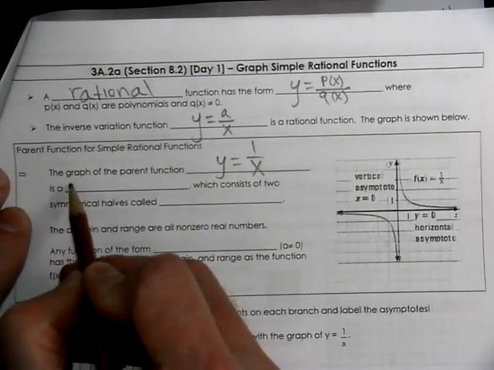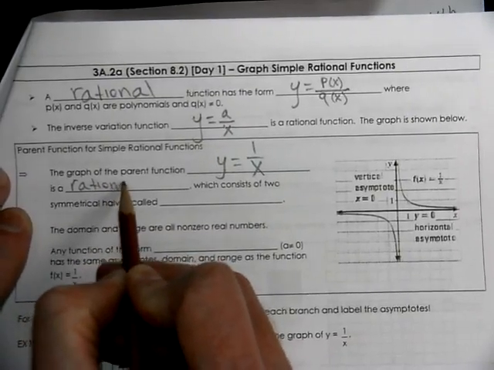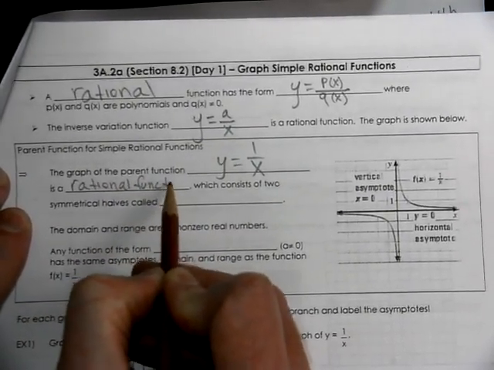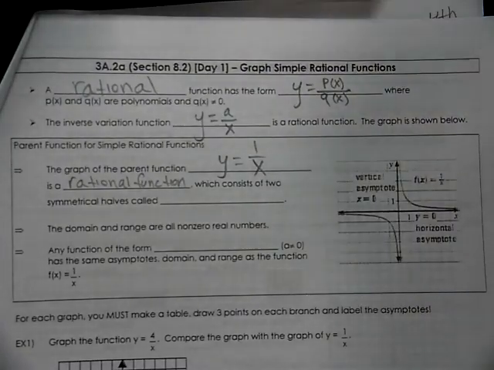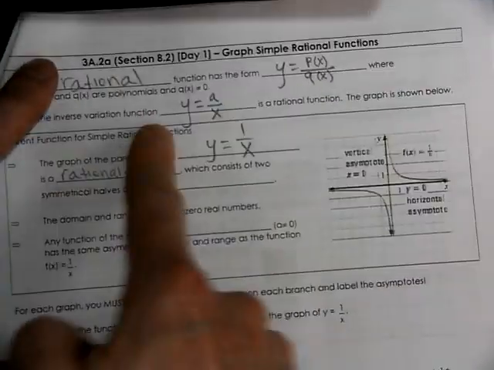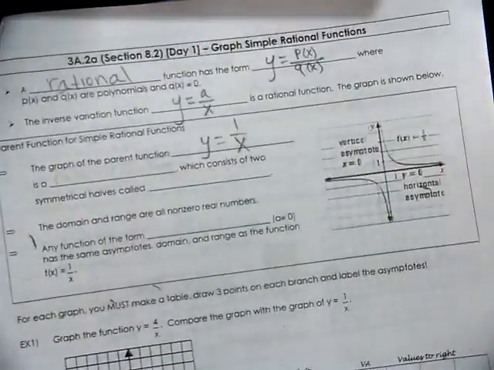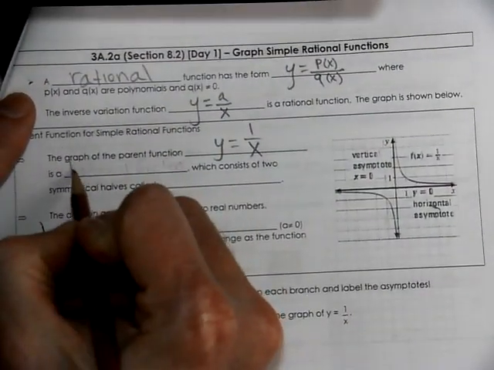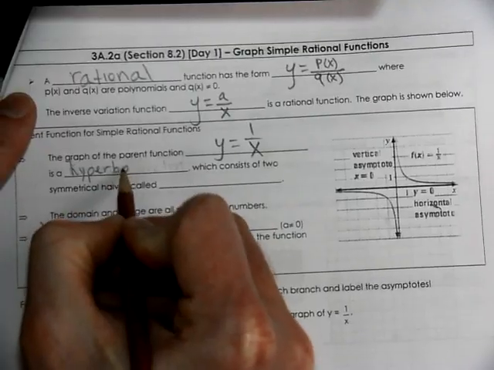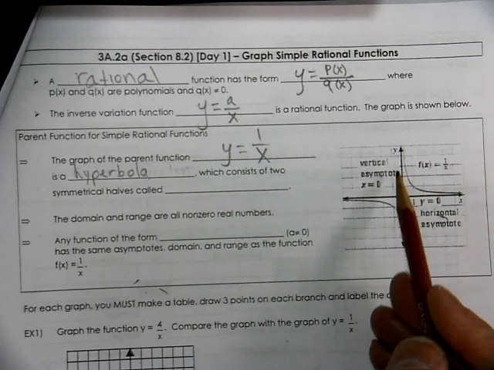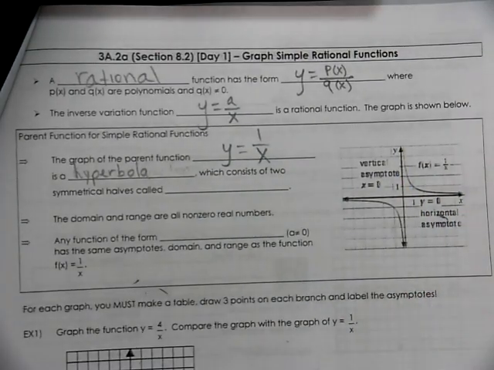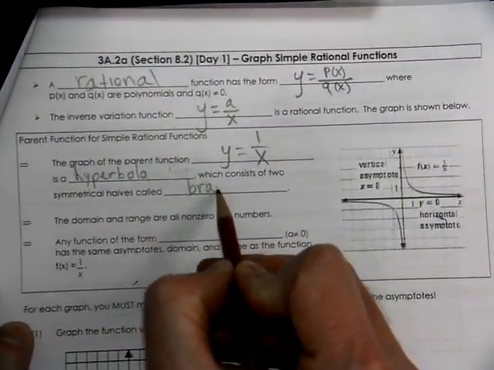Okay, it is a rational function, which consists of two, I'm going to take that back. Yes, it is a rational function, but we're already talking about that. Sorry about that. We're going to call it a hyperbola. That's what we call these shapes. Hyperbola, which consists of two symmetrical halves called branches.